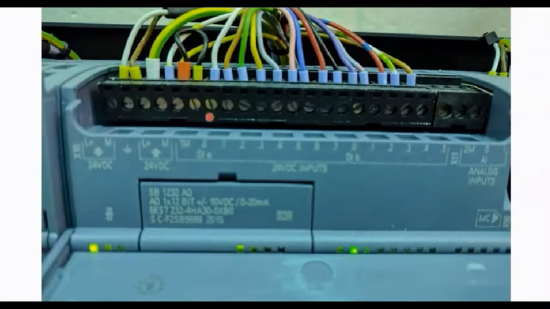So one by one we use this output. We will connect these inputs here to our input, maybe any sensor or any transmitter or anything that you are using, that may be temperature, pressure or flow. So we can use it as an input here.